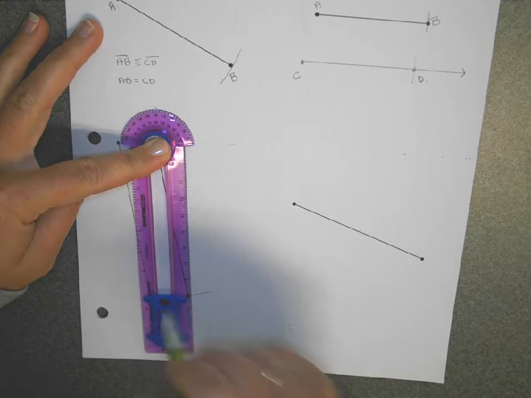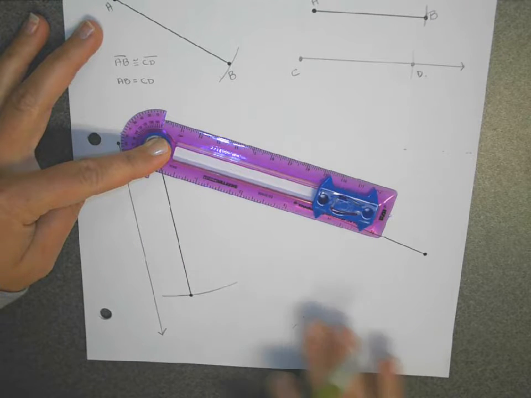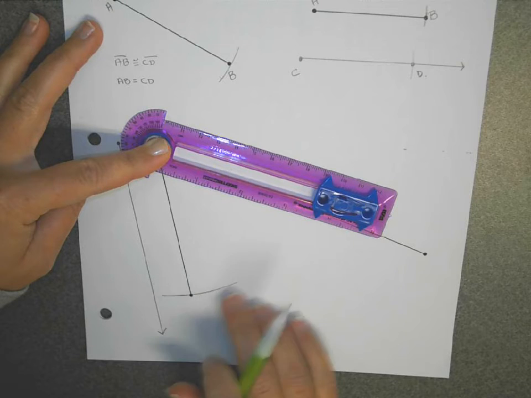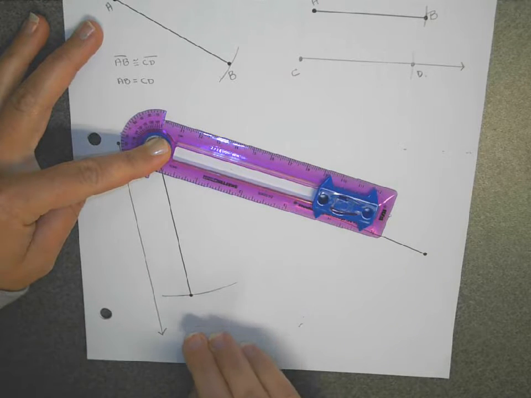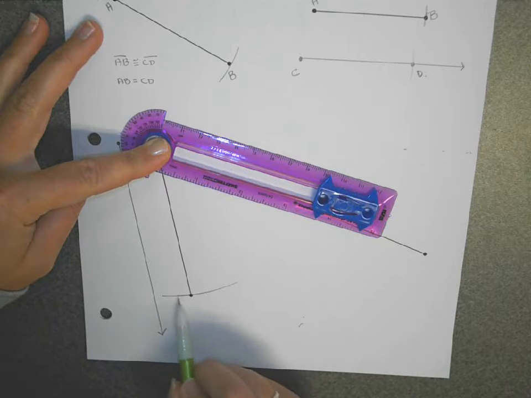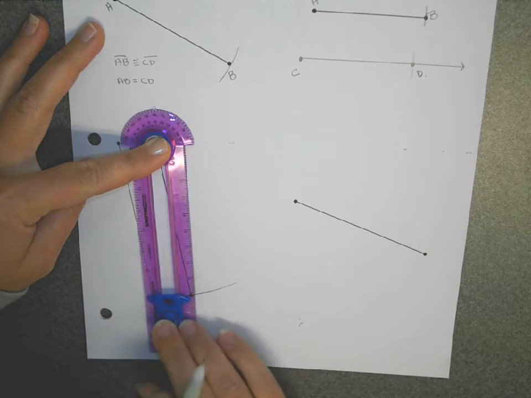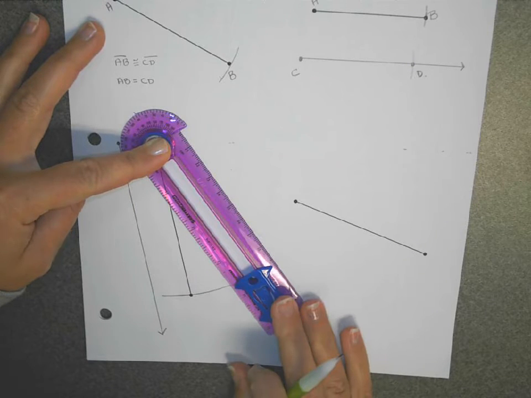Now also, I'm going to make sure that I make that arc larger than necessary, because when Mrs. Fox is checking your work, you want to make sure that you can see that it obviously comes from the compass and not that someone tried to make something look like an arc by freehand. So I want to obviously be able to tell that this came from the arc of a compass.